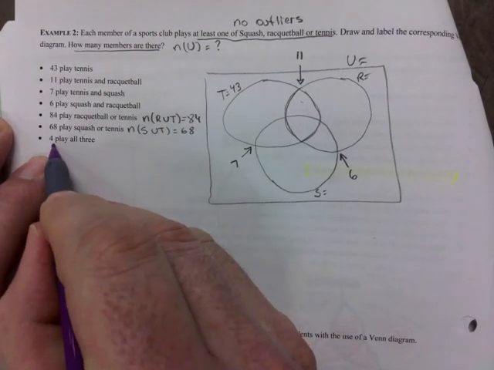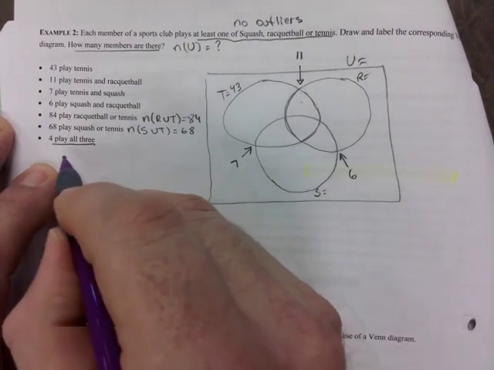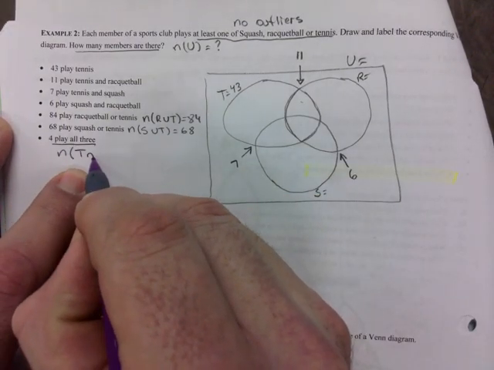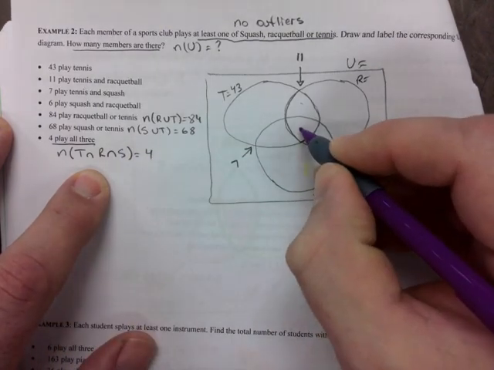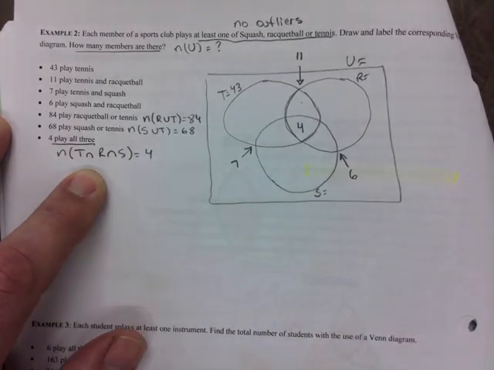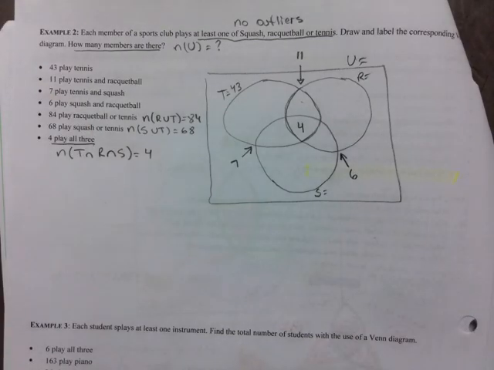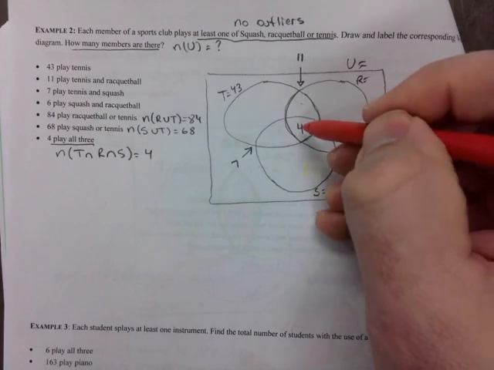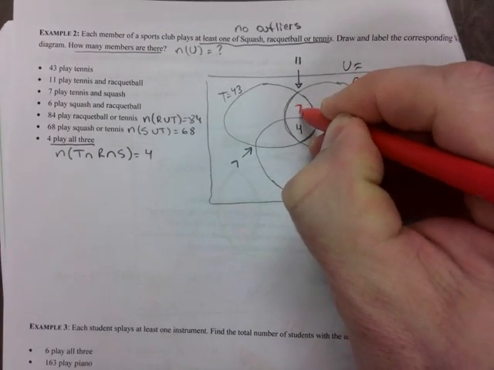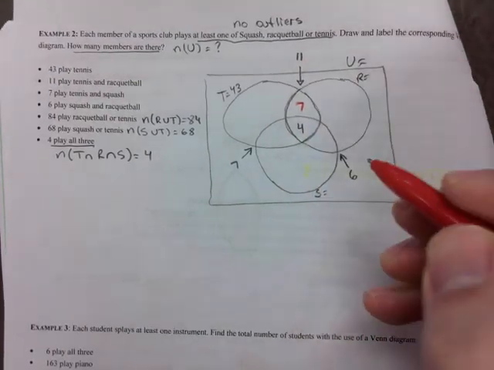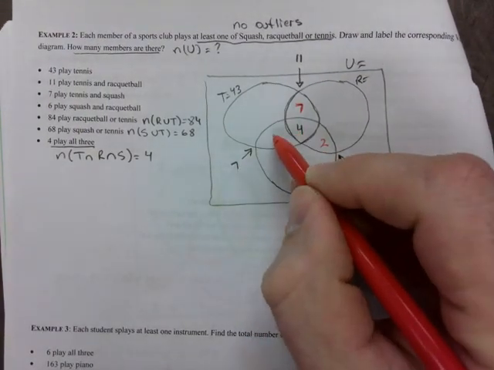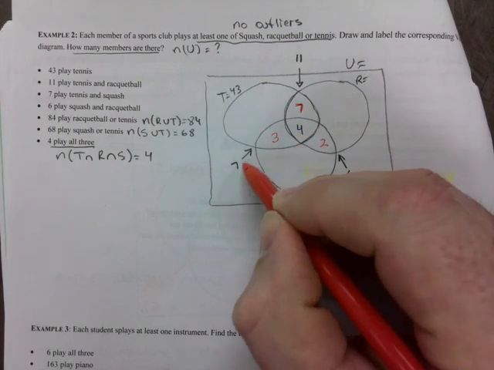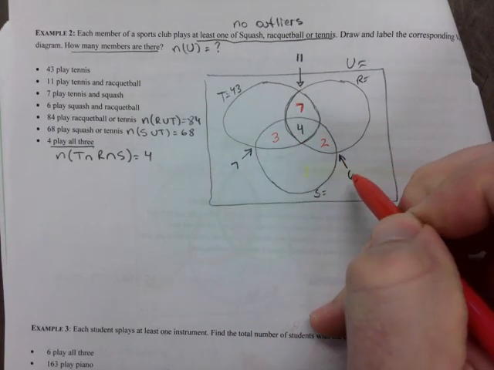We know that the intersection of all three, the number of T and R and S, is 4. That we can confidently say goes in there. Now you work your way out. So 11 minus 4, that's 7. Okay, so these two add up to 11 though. 6 minus 4, that's 2. 7 minus 4 is 3. So we know this adds up to 7, 11, 6. So we're good.